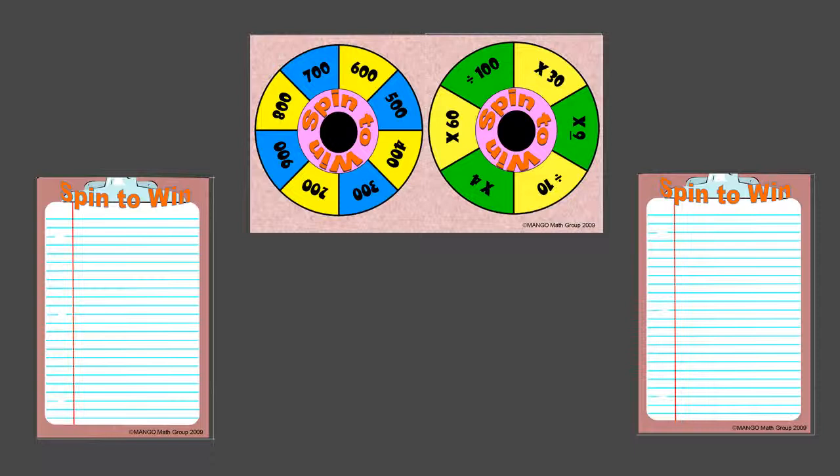To start the game, the student will place the transparent spinner on the Spin to Win board that has all the whole numbers on it. And they will spin, and in this case they got 600, so they'll write down 600. Then they'll move their spinner over to the other side and spin, and this will tell them what operation they're going to do, and by what. In this case it's times 30. So they're going to write times 30 and get their total, which is 18,000.